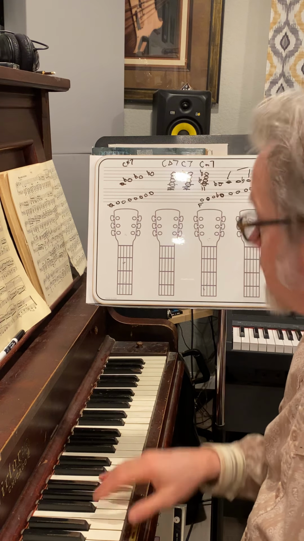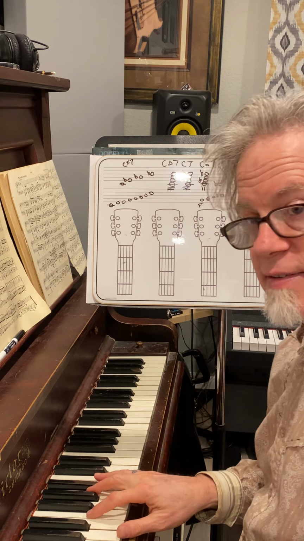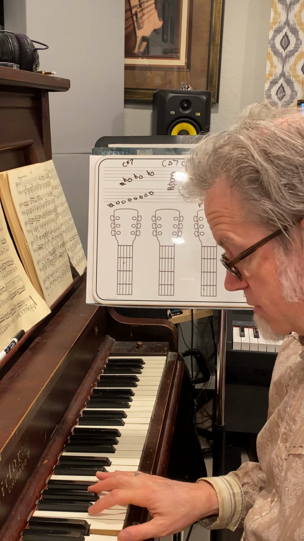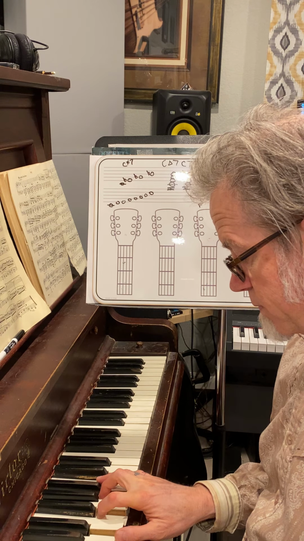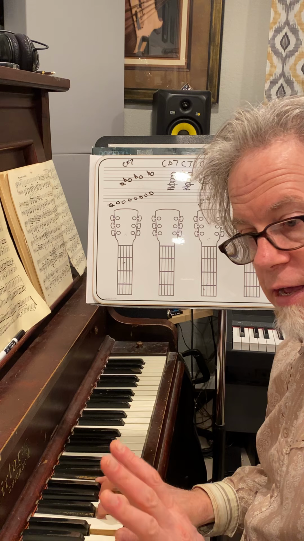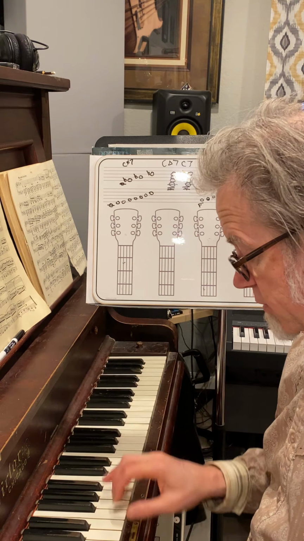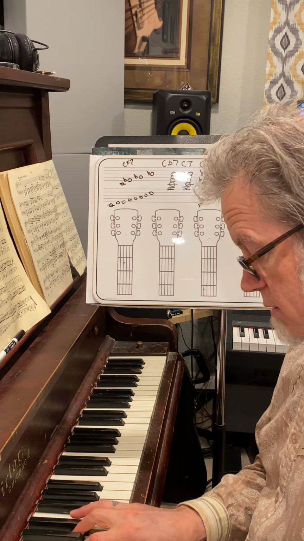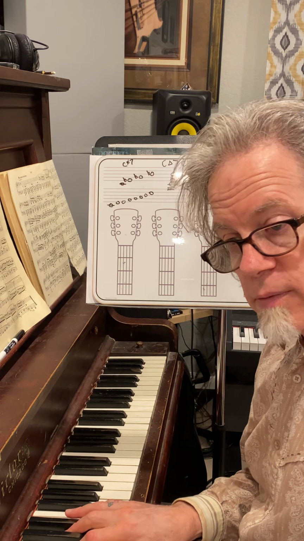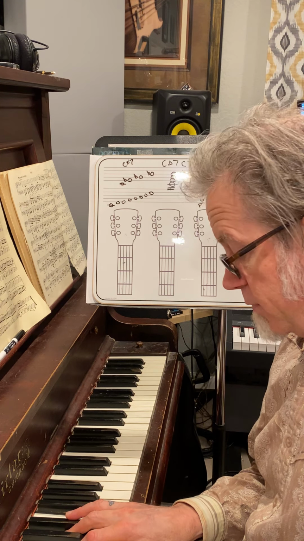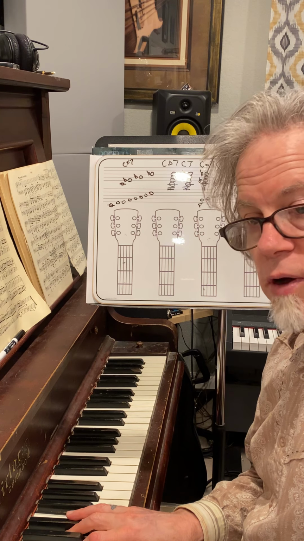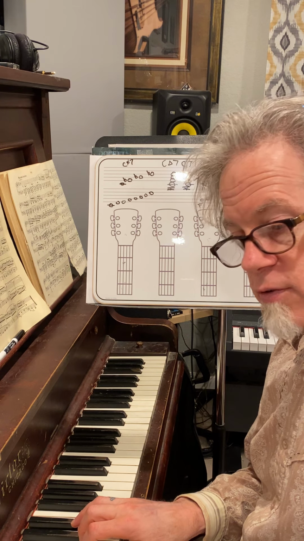So let's just go back to C. Our 2 is going to be D minor 7. Our 5, C, D, E, F, G, will be G dominant 7th. So a G chord with an F. And then, of course, our 1 is going to be C major 7.